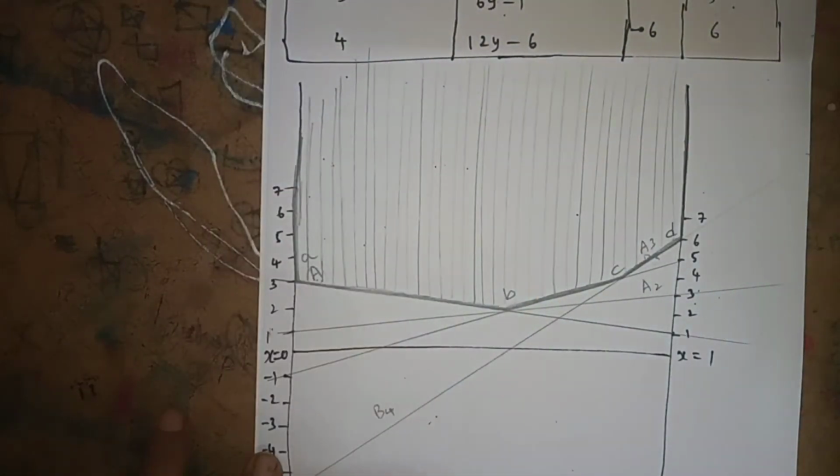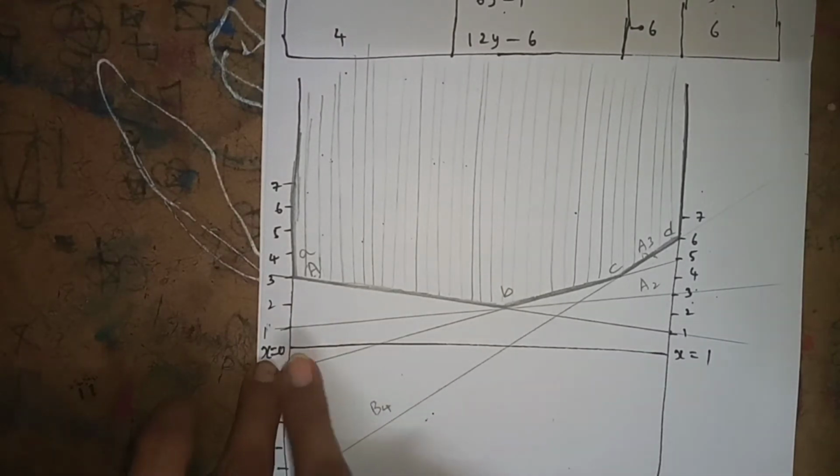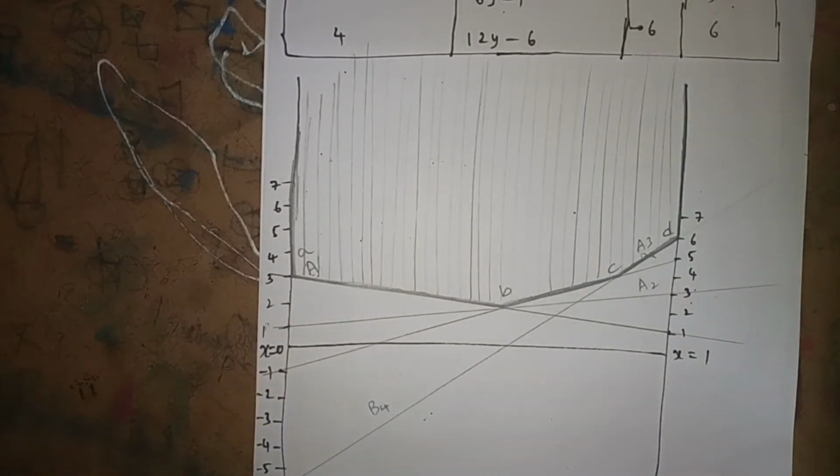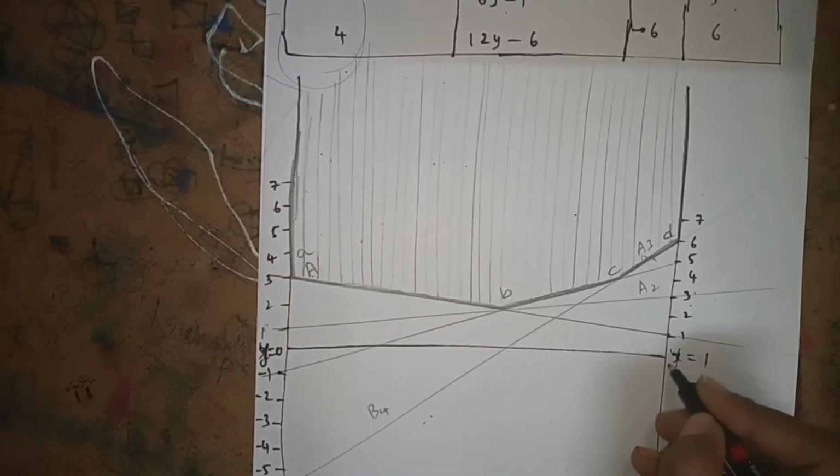Now y is equal to 0. This is not x equal to 0, this is y equal to 0. When y is equal to 0, y is equal to 1.